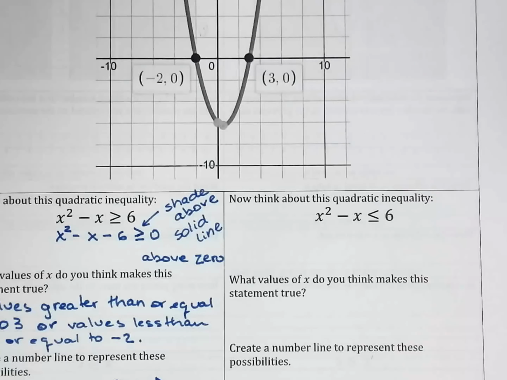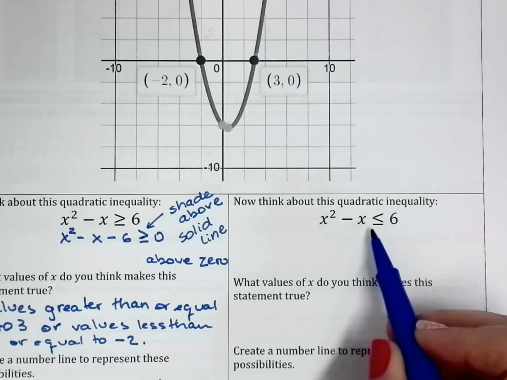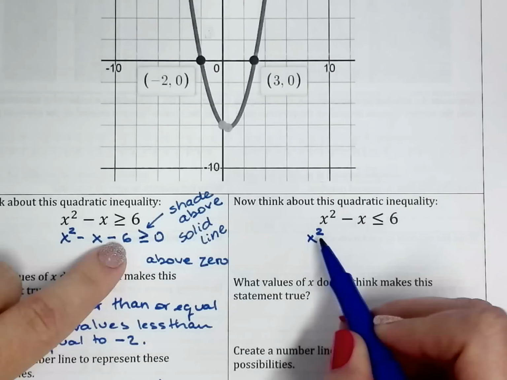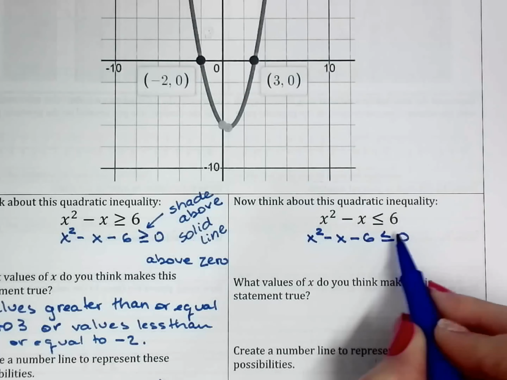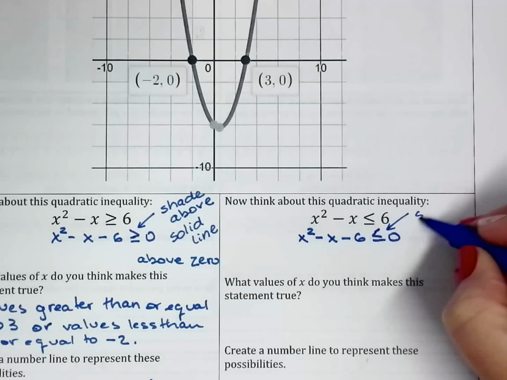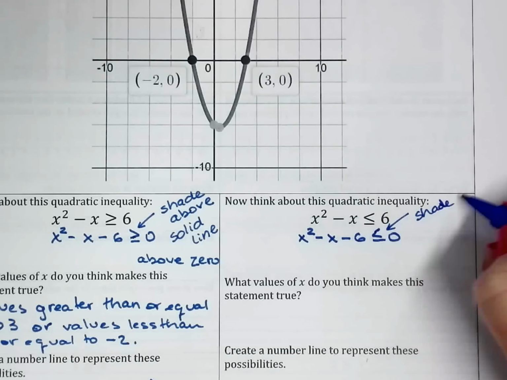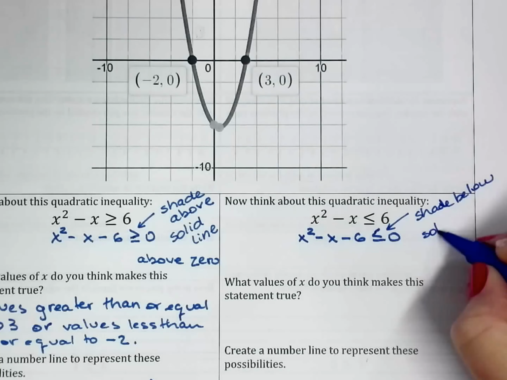What if we have the same inequality, but with the less than or equal sign? We already set this up equal to 0 right there. But here, this inequality, I think, shade below 0, and it's still a solid line.